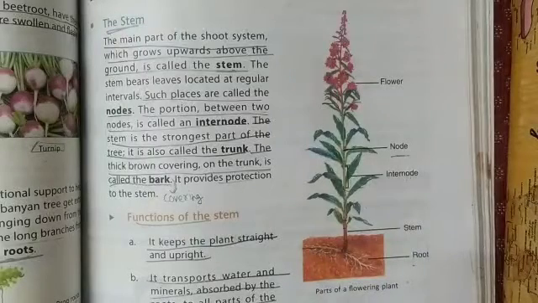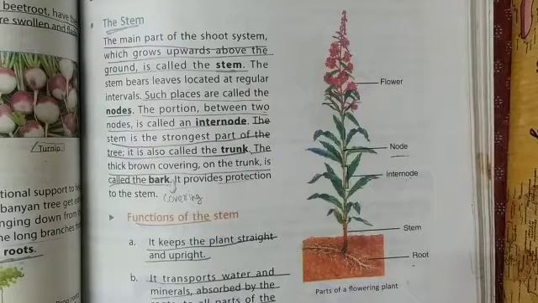Good morning, students. We are studying chapter number 8, Structure and the Function of Living Organisms and Plants. Last time we had started two important parts of plant, the root and the shoot system. Root आपका क्या है, which is below the soil and it absorbs water and minerals from the soil. And shoot part is above the soil, having stem, leaves, flowers, seeds and the fruits.